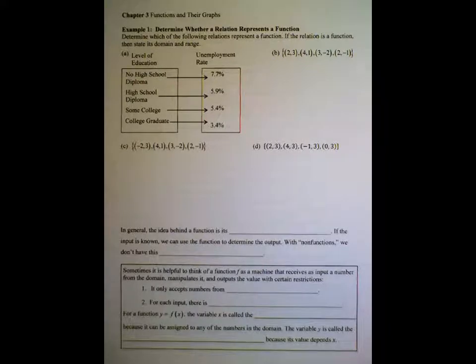So in part A, we have sort of a mapping situation, right? That's what this is. This is mapping. And our x values, or our independent variable, is level of education. And so we have no high school diploma, some college, and college graduate. And then we have unemployment rates as our outputs. 7.7% is matched up with no high school diploma, and so on.